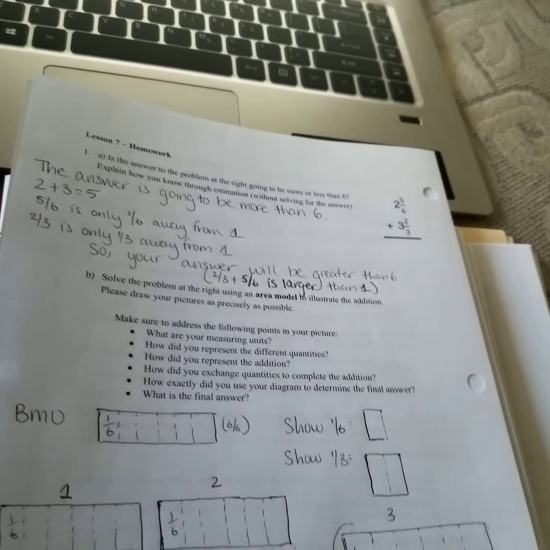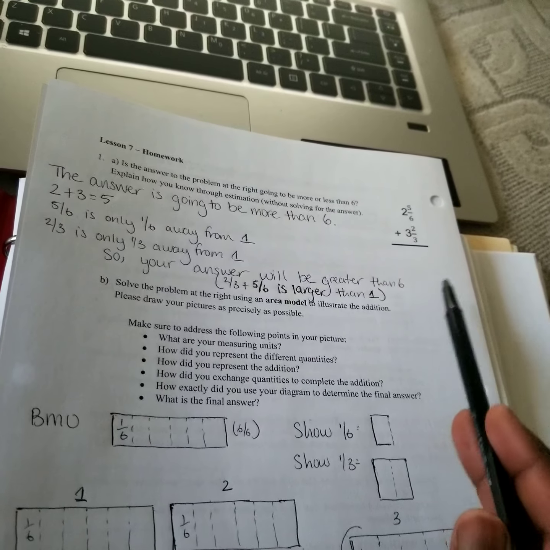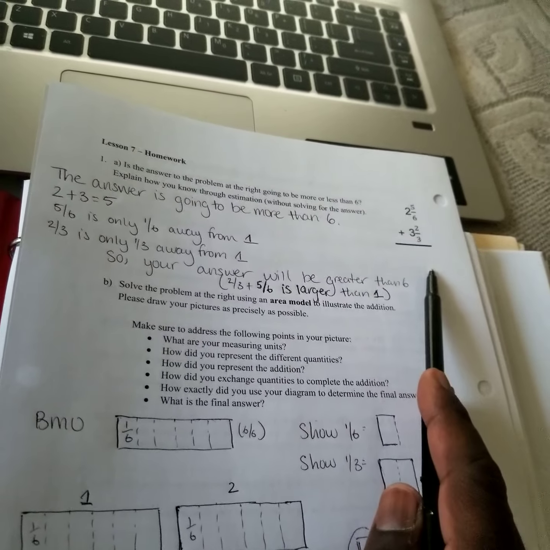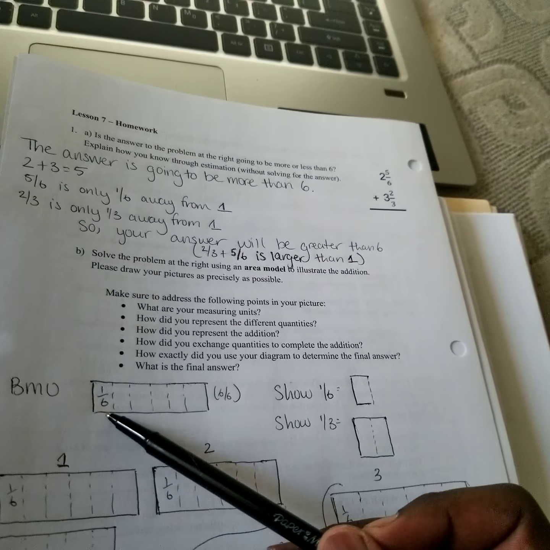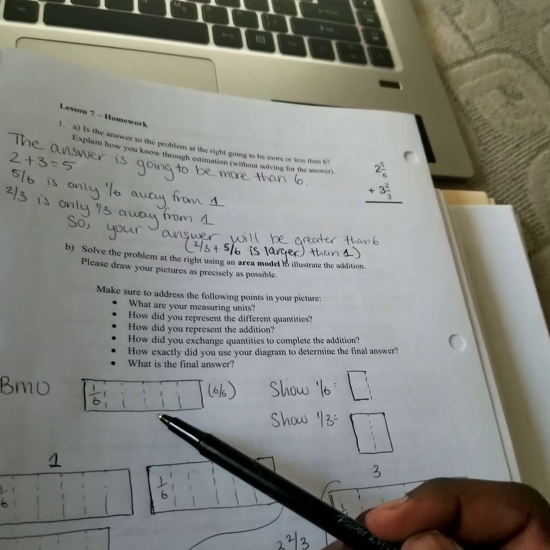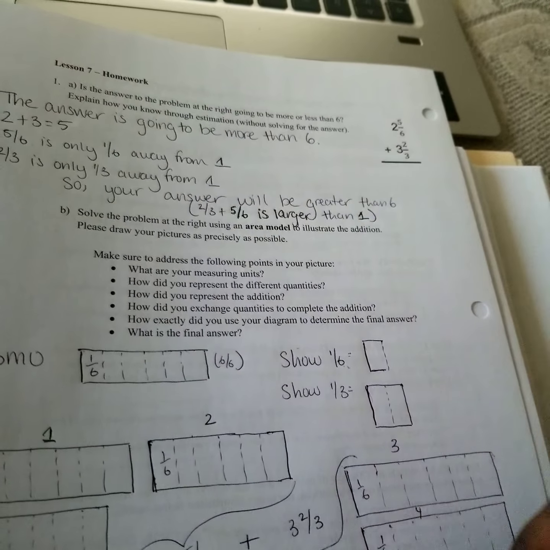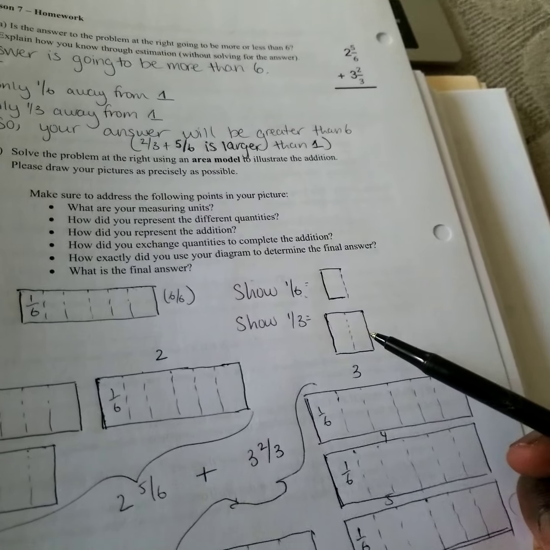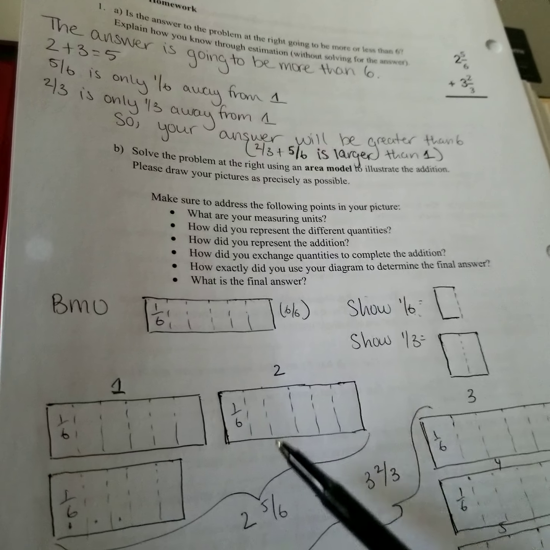Next, we have to solve the problem using an area model. I cannot make sense of this addition unless I have the same size measuring units. So obviously I'm going to need sixths. My BMU is going to be 6/6. And I'm making sure that I show 1/6, because sixths are in the problem, and thirds, which would be 2/6. So now I need to represent 2 and 5/6.